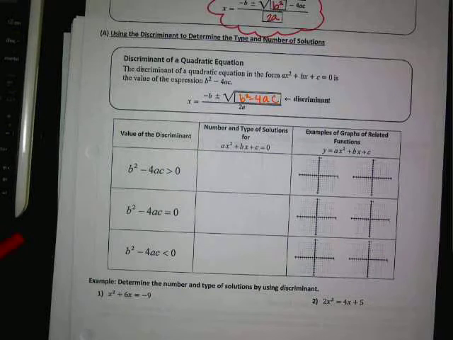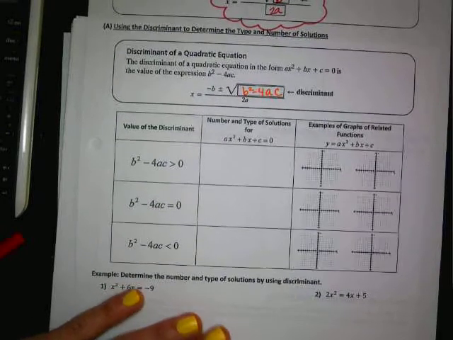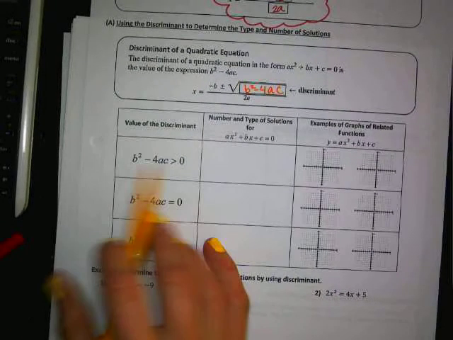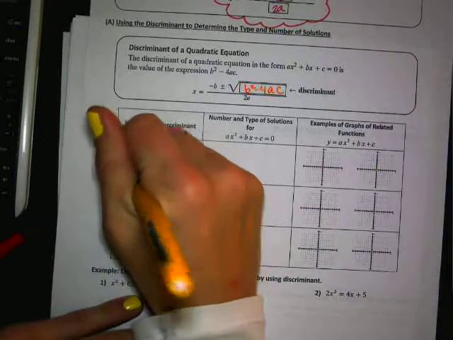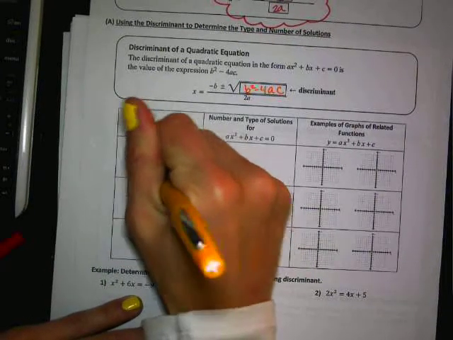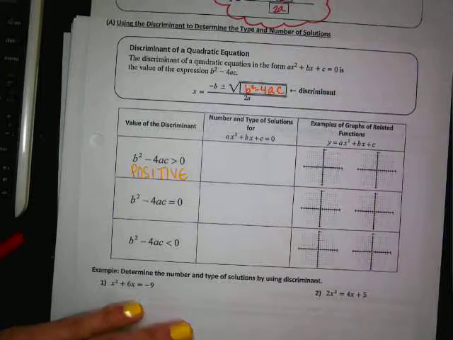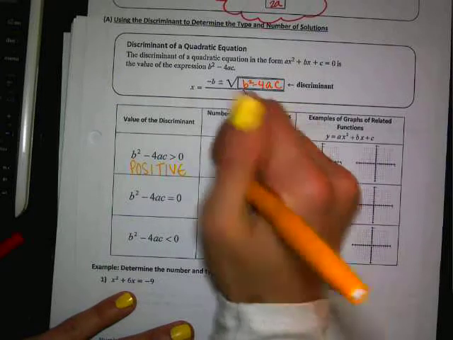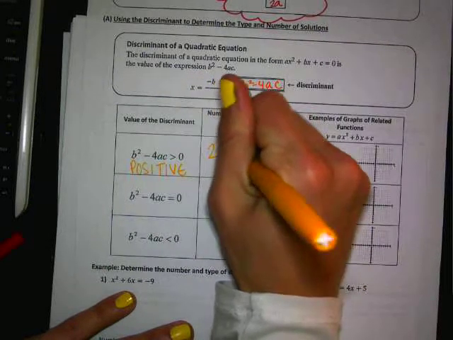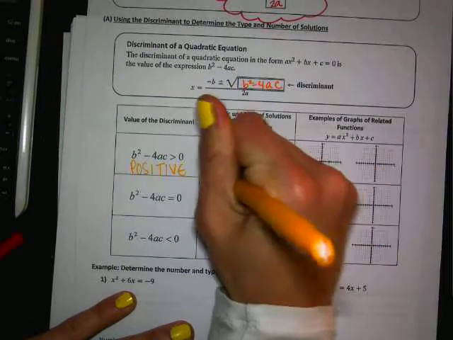So, let's talk about the discriminant. First, if your discriminant is greater than 0, which means that it is positive, then you are going to have 2 real solutions.